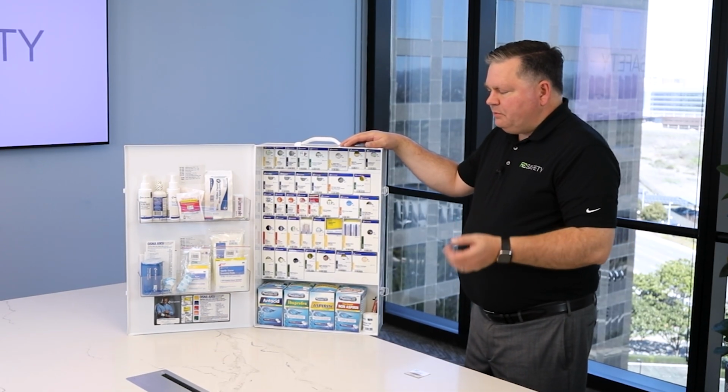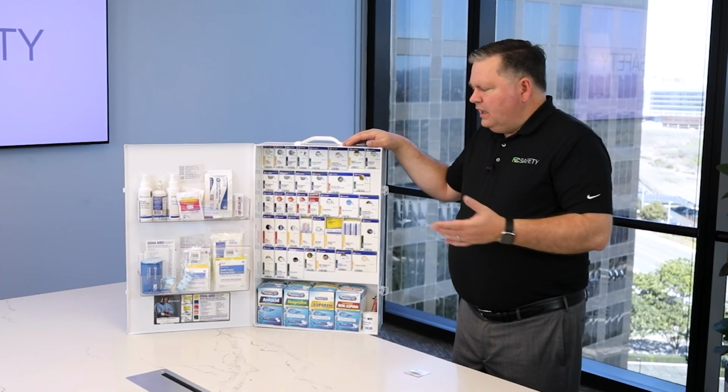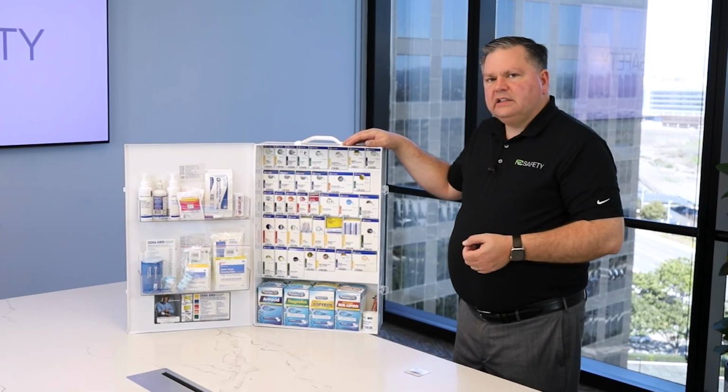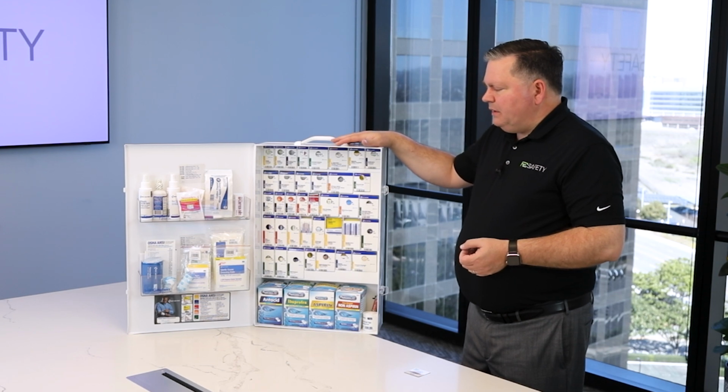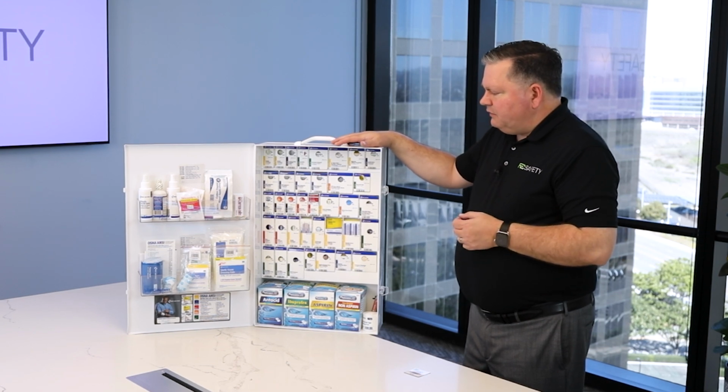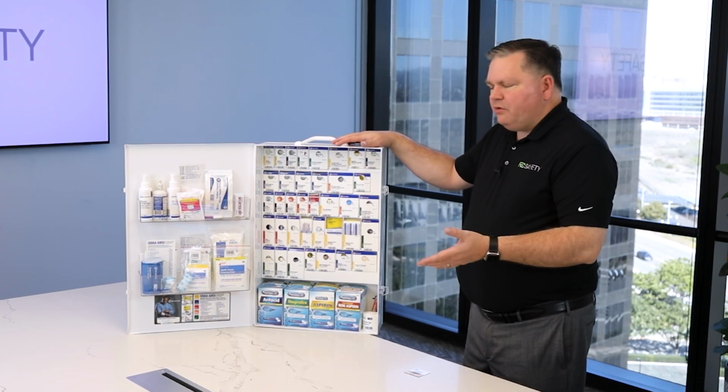We have other options as well, such as trauma bags, smaller cabinets, vehicle kits, depending on what your needs might be. But this is what we typically place in a workplace environment with 25 or more people.